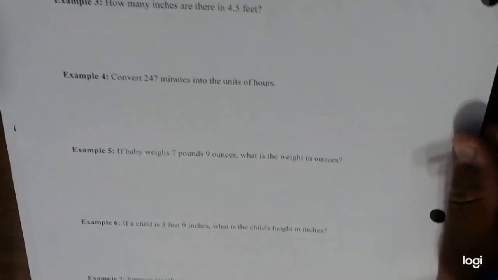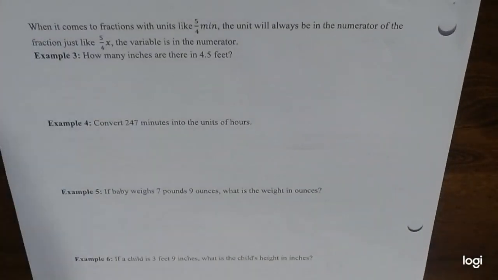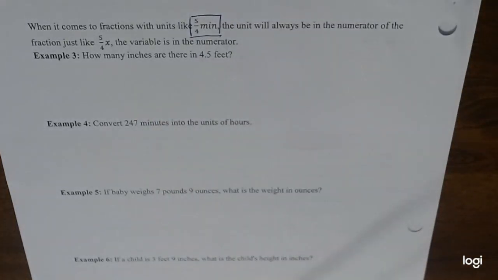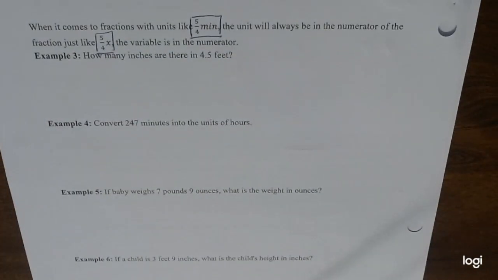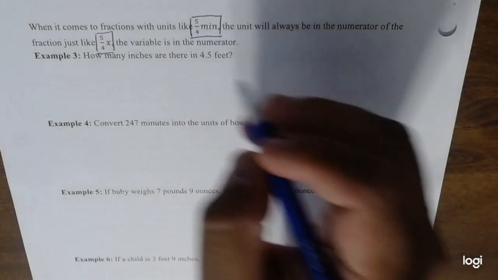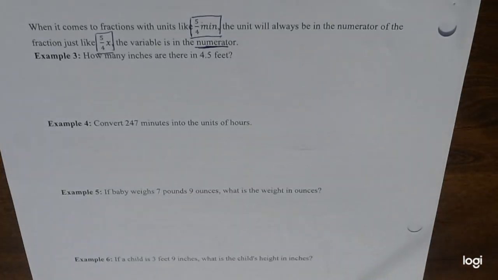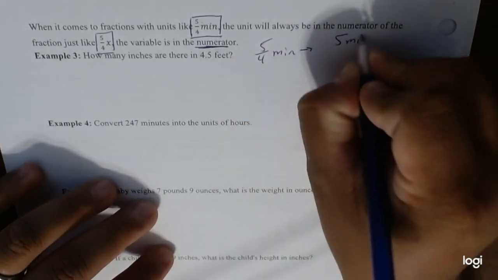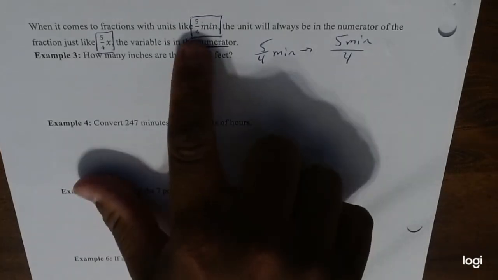Now let's talk about what happens when we have fractions instead of whole numbers, like 5/4 of a minute or anything like that, or decimal portions of the minute as well. So let's suppose I have 5/4 minute. What that means is the variable and also the unit is always in the numerator, meaning the top number. So for example, 5/4 minute technically means 5 minutes over 4. So the unit will always go to the top number if it's written as a fraction.